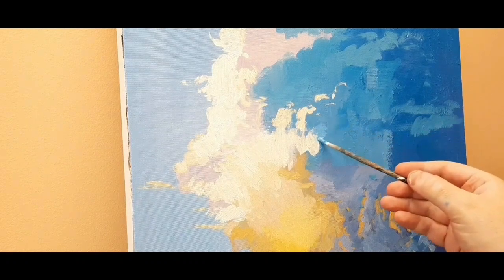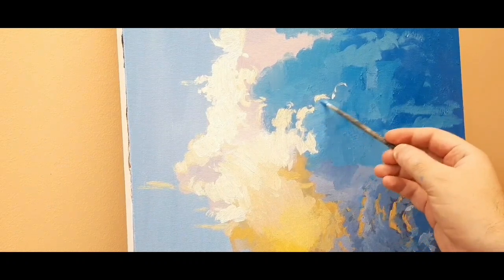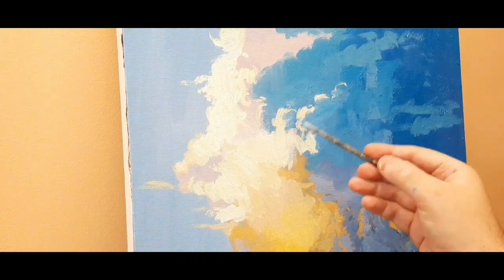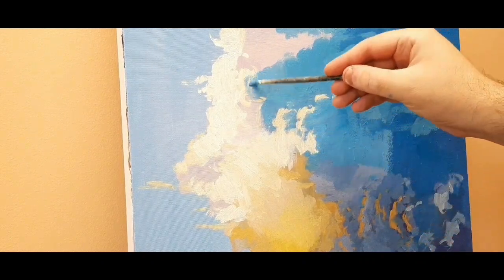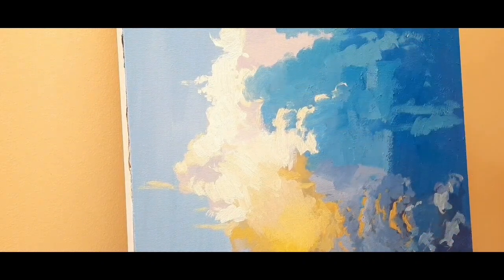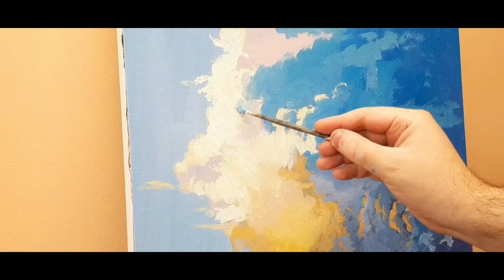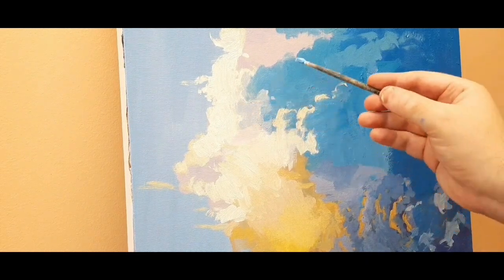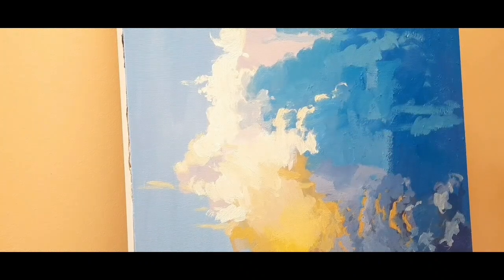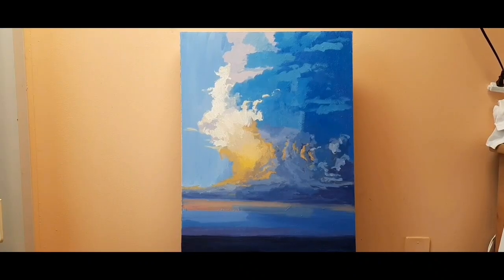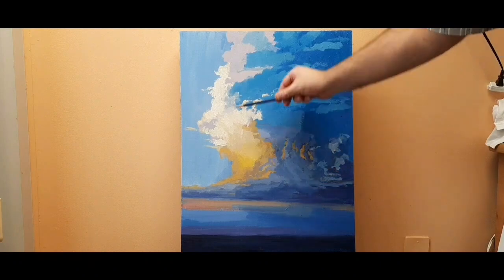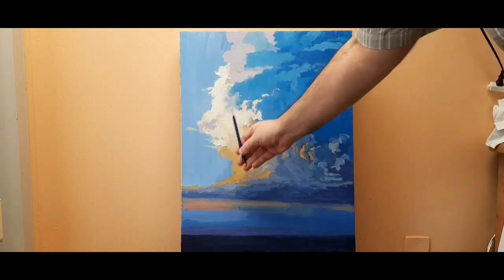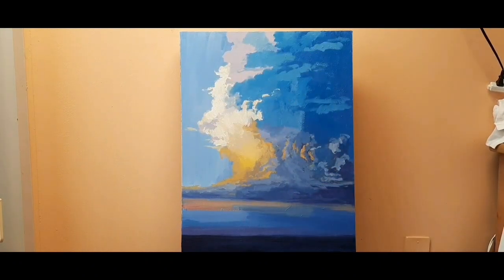I spent quite a bit of time mixing and looking at my reference and mixing paint, definitely. So it's efficient to work on an area and then do as much as necessary to show.